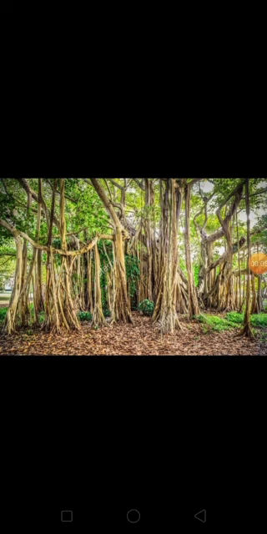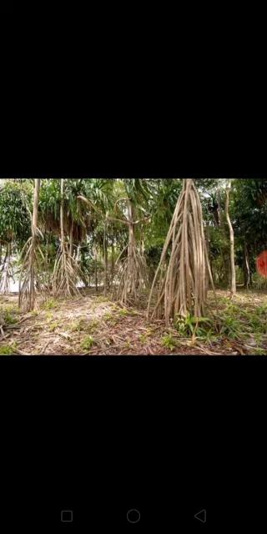First, we will see prop roots. Prop roots are aerial roots of trees. They hang from the heavy branches and grow vertically downward and penetrate the soil. A banyan tree has prop roots. Second is stilt roots. Stilt roots are aerial roots that grow from the lower part of the stem and give additional support to a plant. Some examples of stilt roots are maize, sugarcane and palm trees.